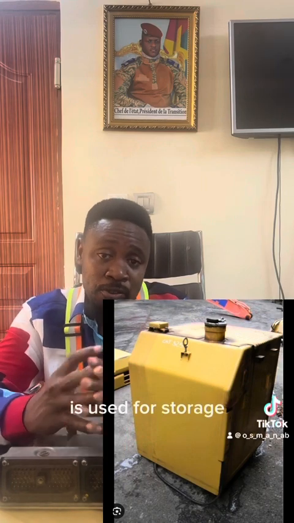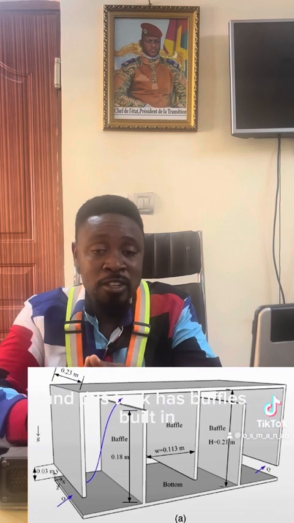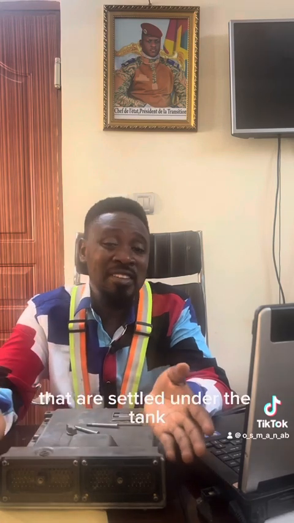The first component, we talk about the tank, which is the storage. It's used for storage, and this tank has baffles built in to ensure that the fuel does not dangle back and forth, which could make the particles that have settled under the tank mix with the fuel.